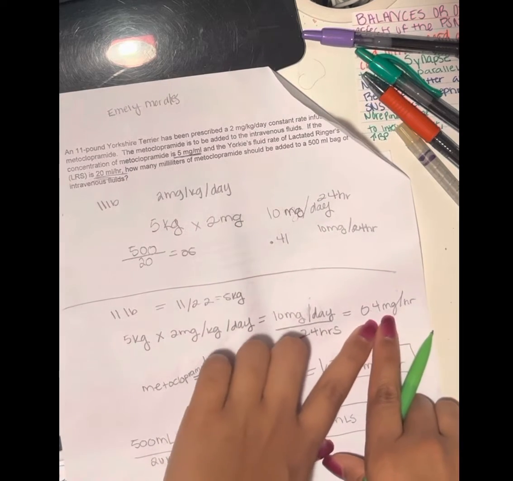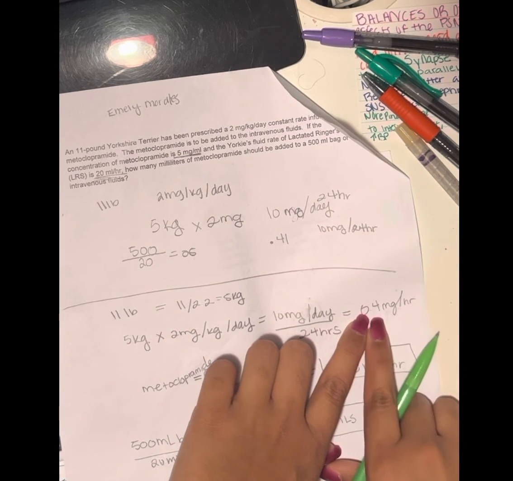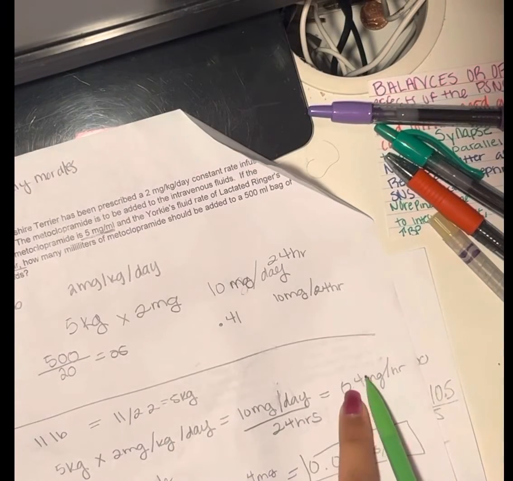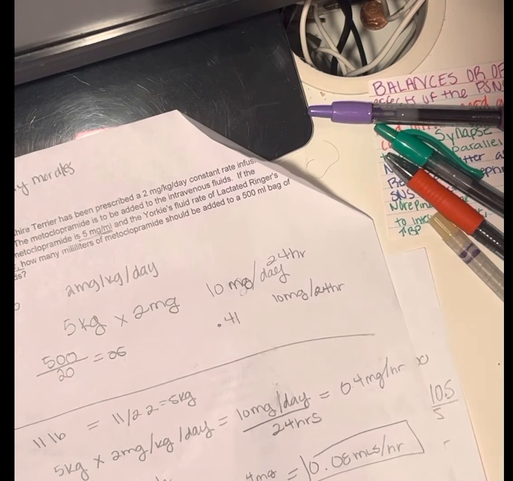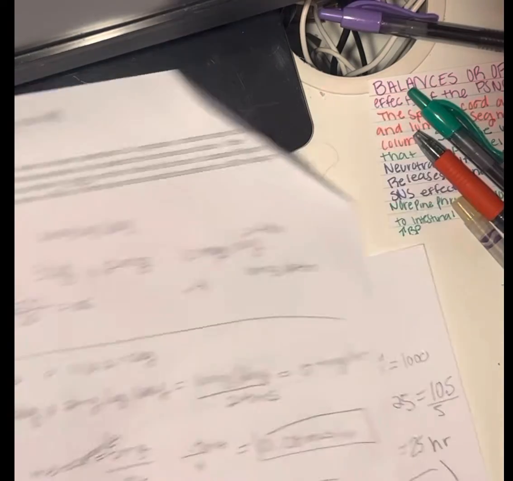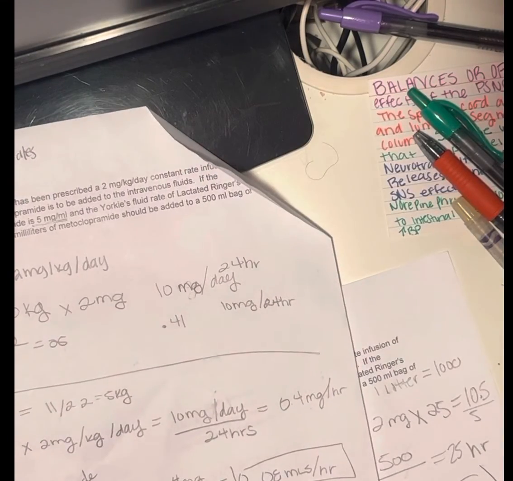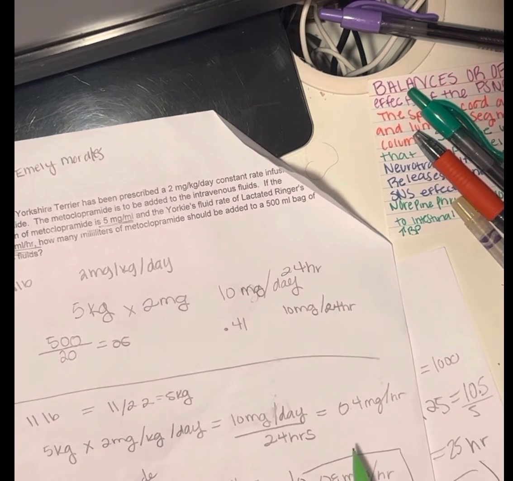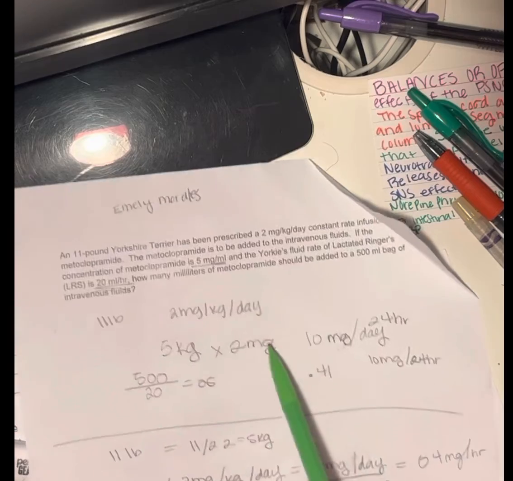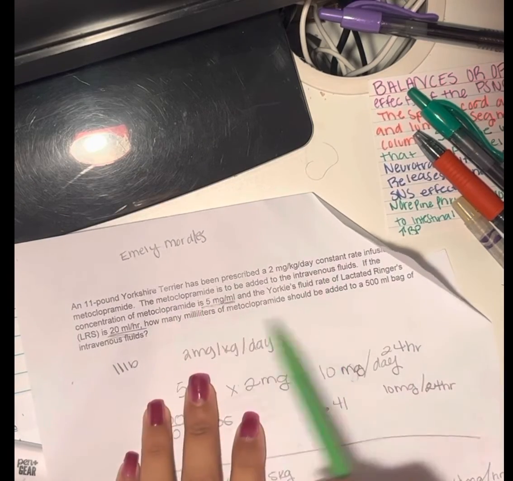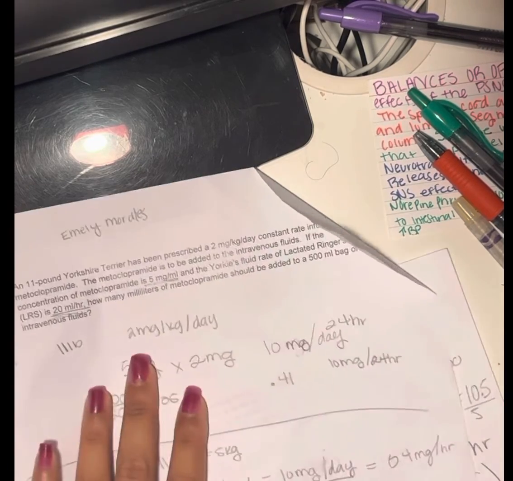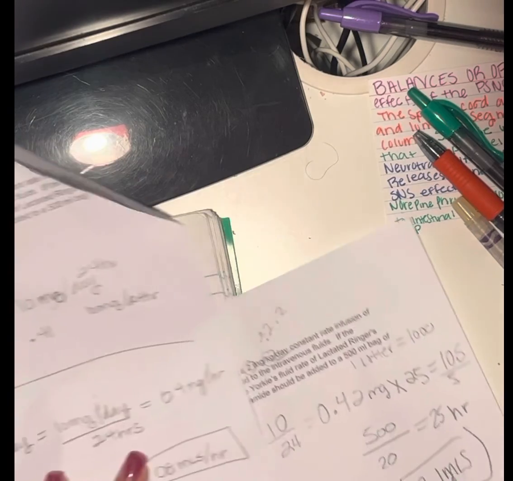But since I rounded it to the tenth place, it's gonna give me a different answer, but it's the same. It's just literally 0.1 different, depending on what you round, and she's obviously gonna ask you what she wants, so don't worry about that. And that's how you do it.